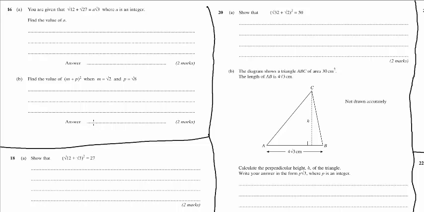The OCR and Edexcel ones, I'll be running through papers later on anyway, but more importantly, you should be able to do these regardless of what exam board you're doing. So follow this, because these questions could come up in either one. So okay, let's start with this one.